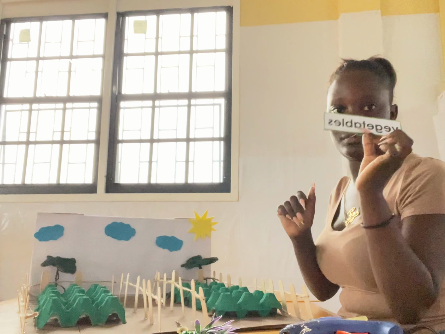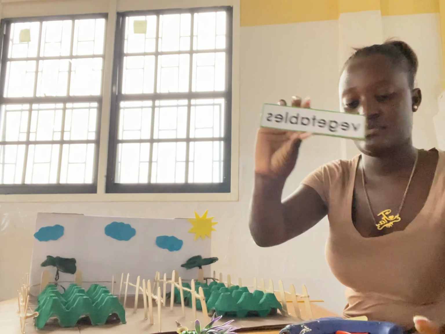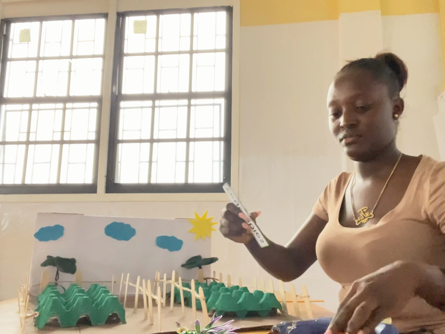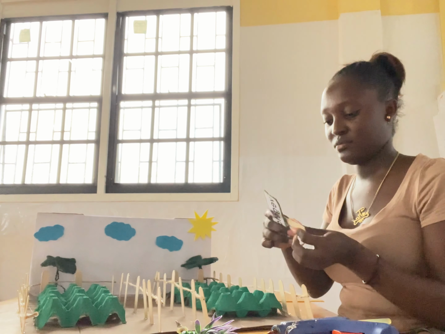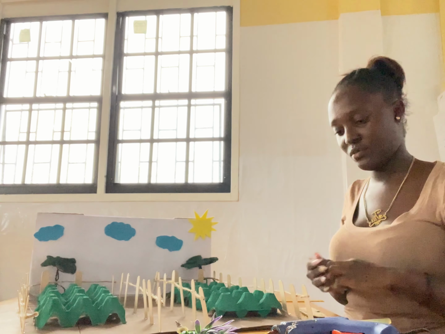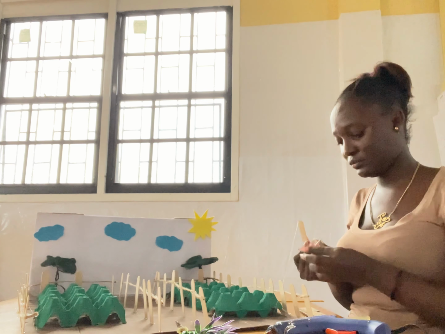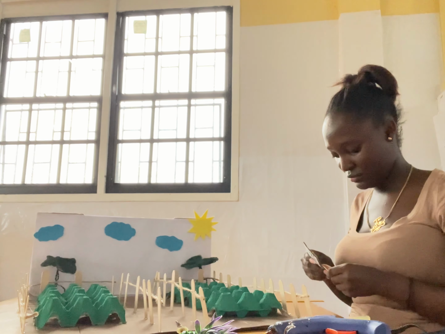So now I'm going to take my labels, vegetables and fruits, and I'm going to place popsicle sticks behind them. When I'm finished doing this, I will put them separately in a row.